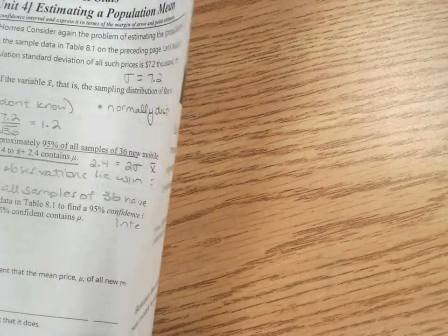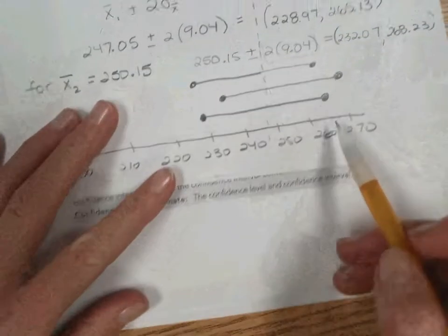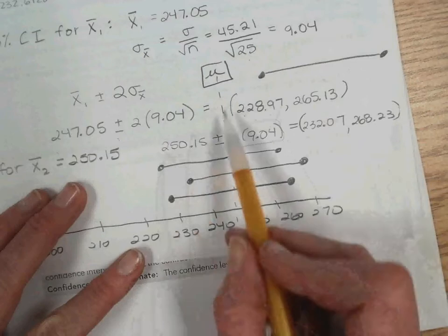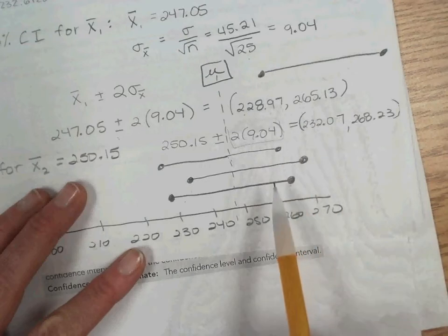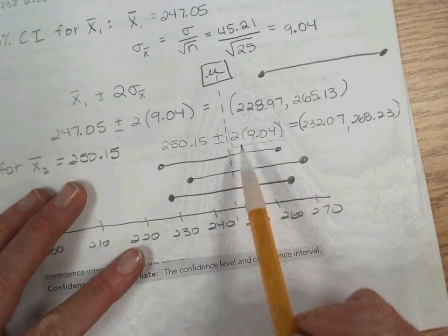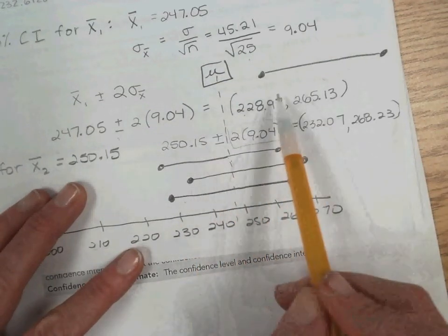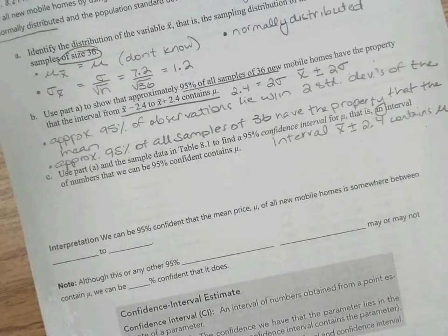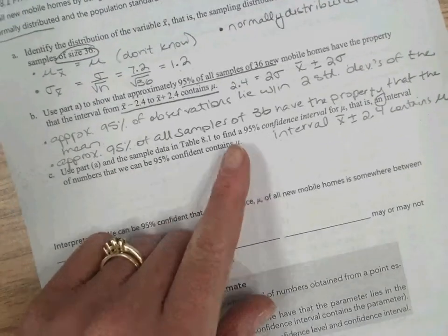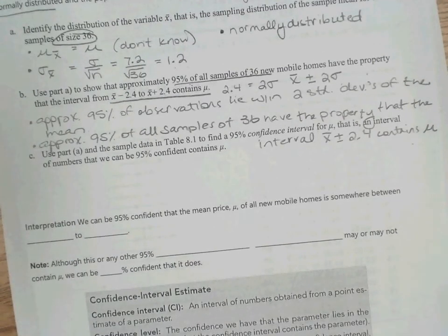So that was just like the example on the front where we said 95% of these confidence intervals will contain that population mean, and I said that if we had 20 of these confidence intervals, 19 of them would contain mu, one would not. And then use part A and the sample data to find a 95% confidence interval for mu. That is an interval of numbers that we can be 95% confident contains mu.